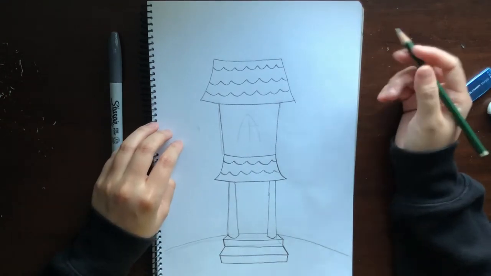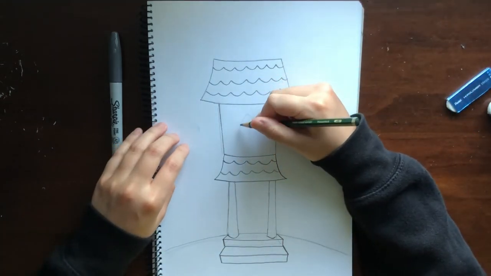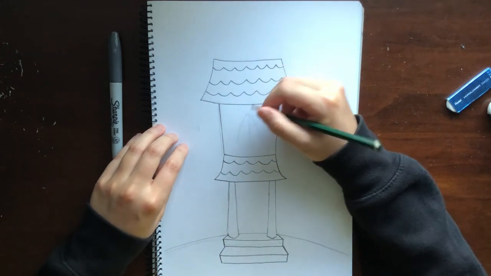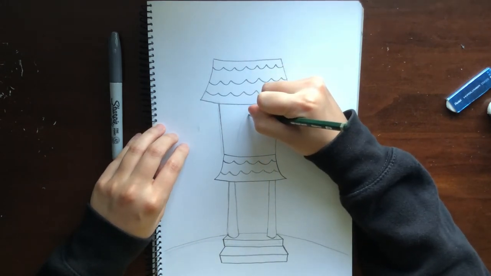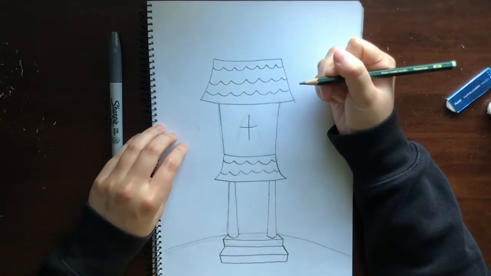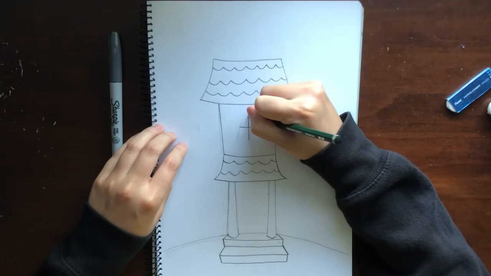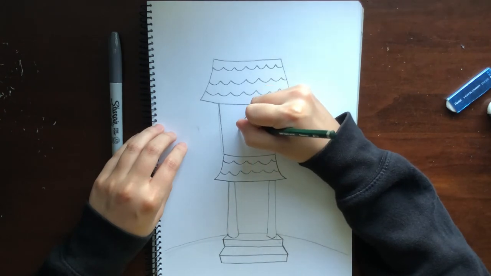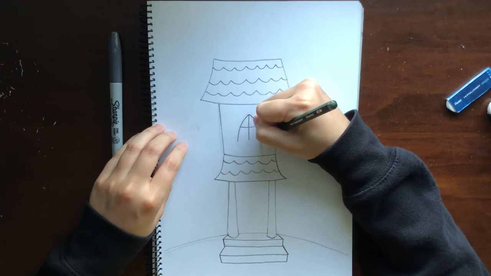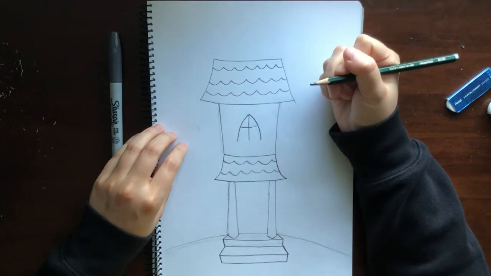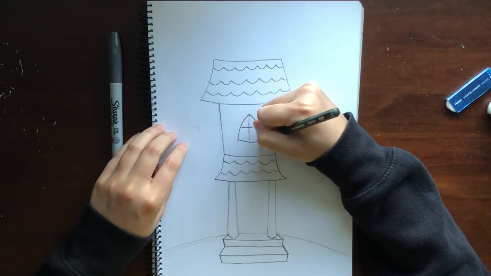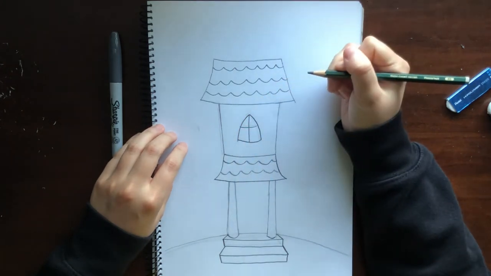So now we can go ahead and draw a window in the middle. So let's draw a cross right in the middle. And then we draw two curves beside the cross and close it up at the bottom like this.